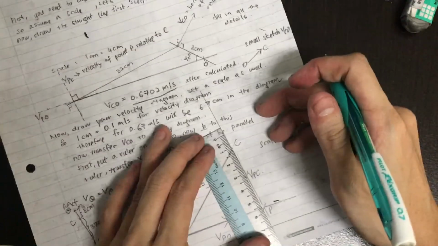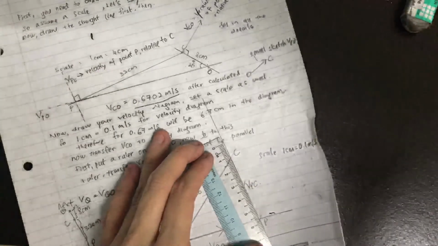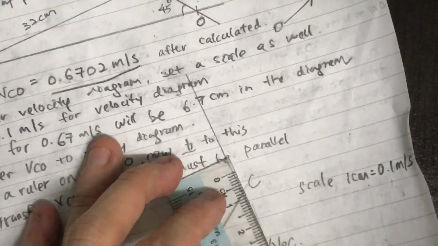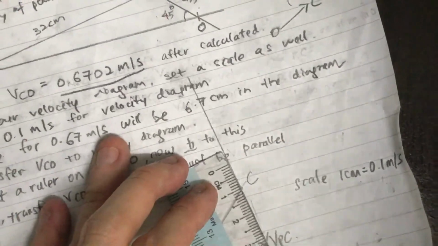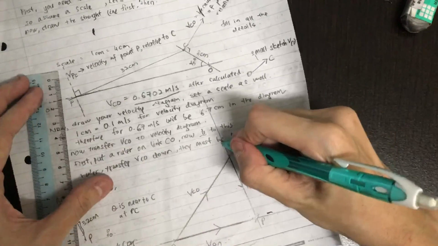Draw 1.15 centimeters in your velocity diagram. Remember, different people will draw different velocity diagrams, so calculate your own ratio.